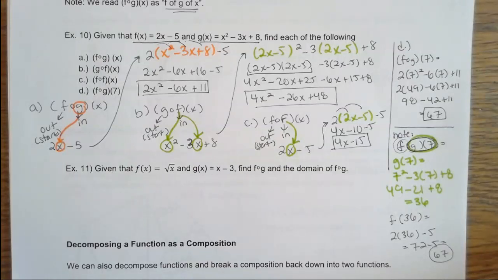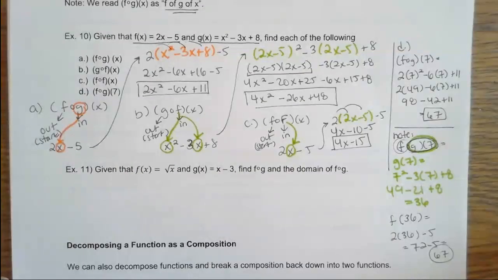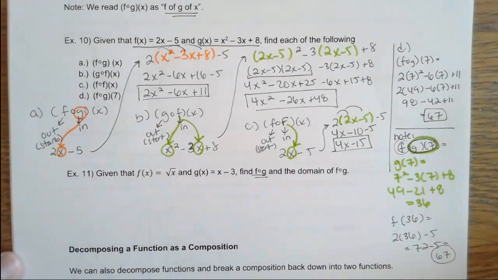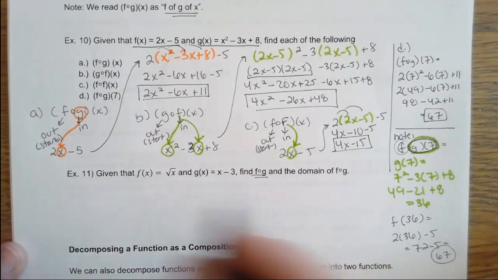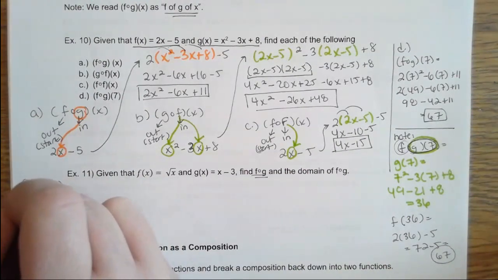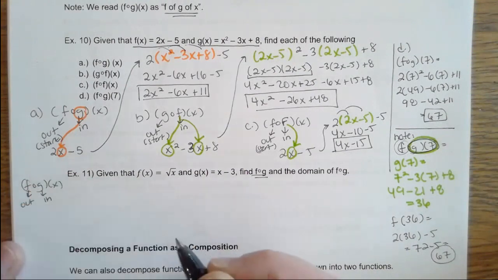Now, the domain is actually a little bit tricky. So first, let's go ahead and compose, and then I'm going to show you how to find the domain of a composite function. All right, so my outside function is the f, my inside function is the g.